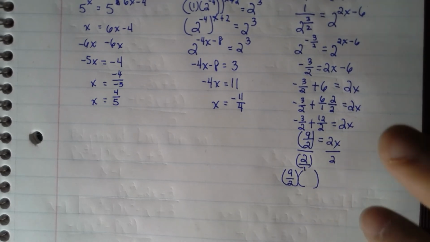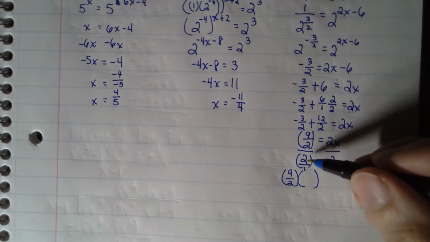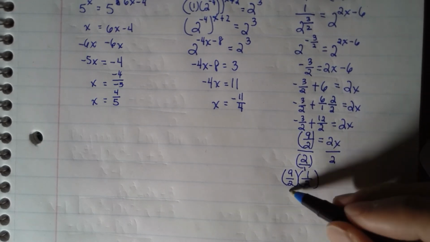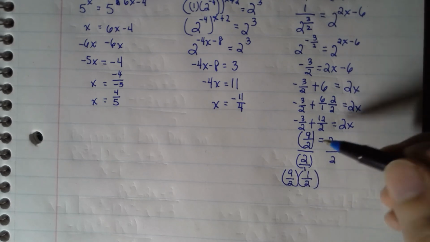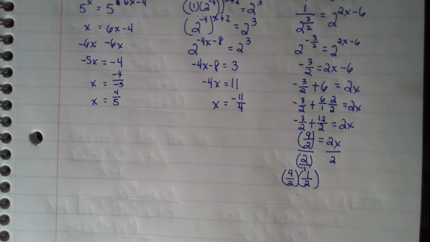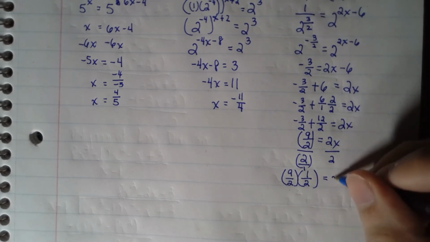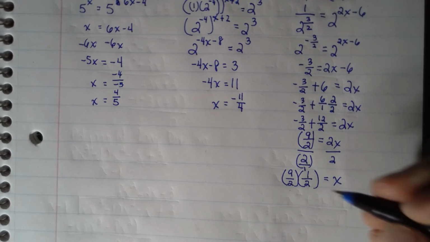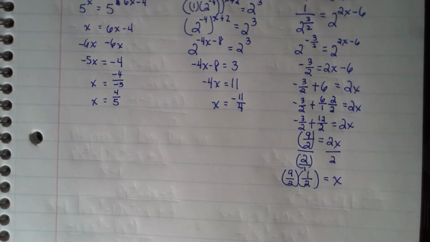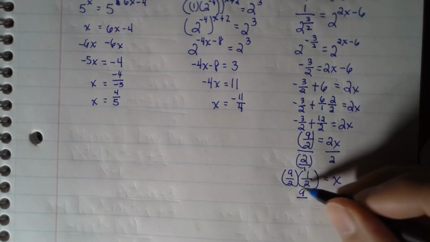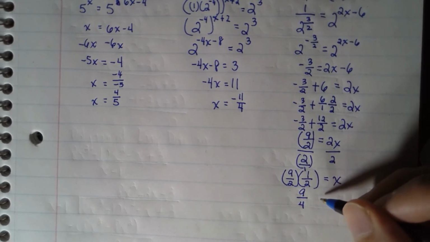We have to do the reciprocal. So the 1 goes on top and 2 goes to the bottom. And we now have 9 over 2 times 1 over 2 instead of 9 over 2 divided by 2. They're exactly the same thing. 2 divided by 2 is 1, so we're left with 1x. Now we multiply straight across. We do not need a common denominator, even though they are common. 9 times 1 is 9, and 2 times 2 is 4, and we have solved for x.